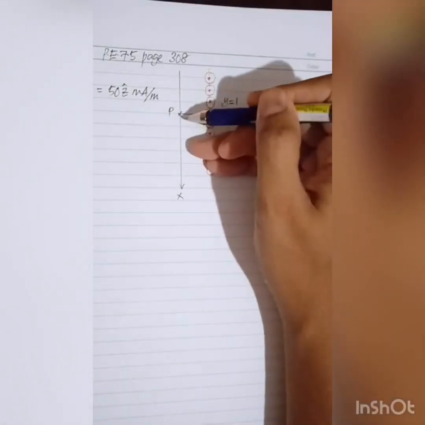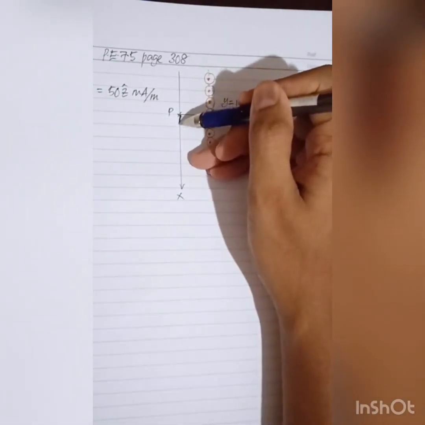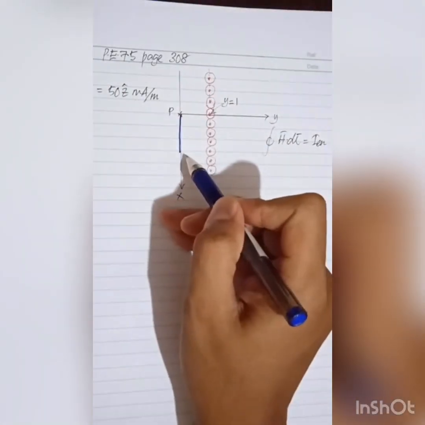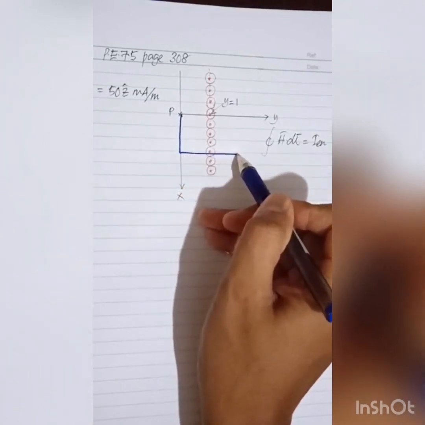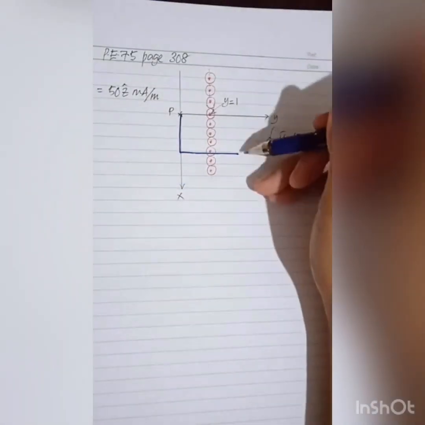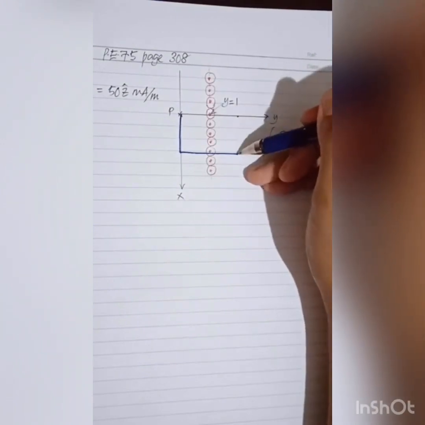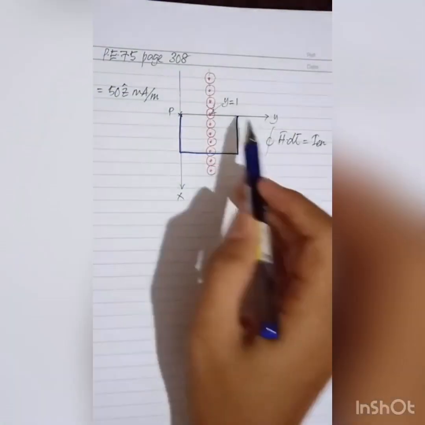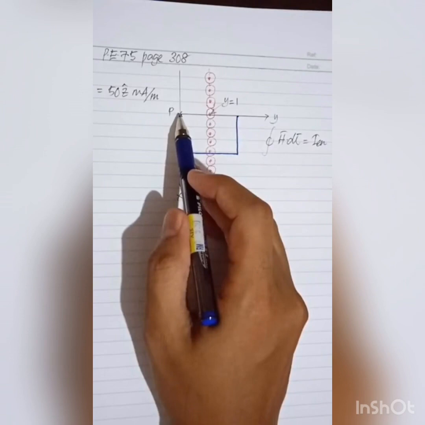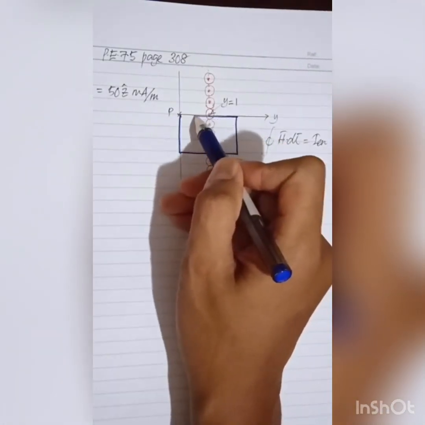The first path will go from this point to any point, let's say that point, and then the second path from that point to this point, and then the third path from down here up to that one, and then the last path from this point back to the original position. So that is going to be your fourth line.